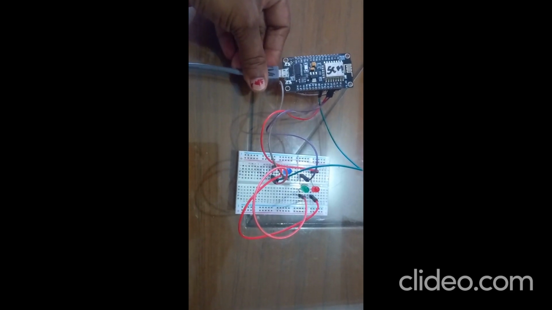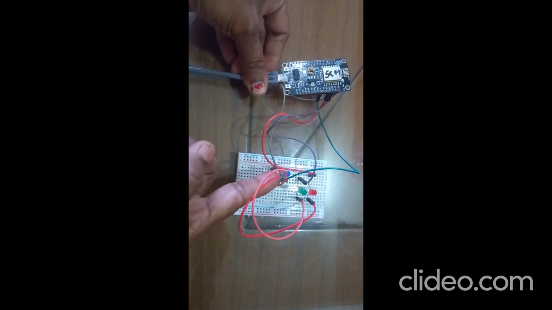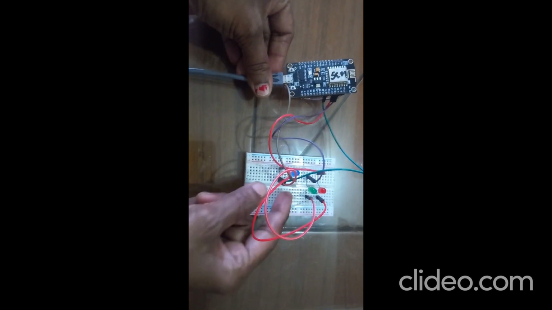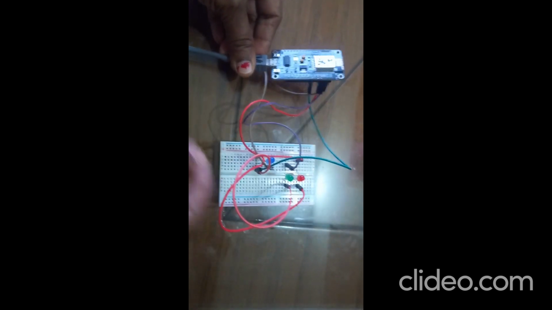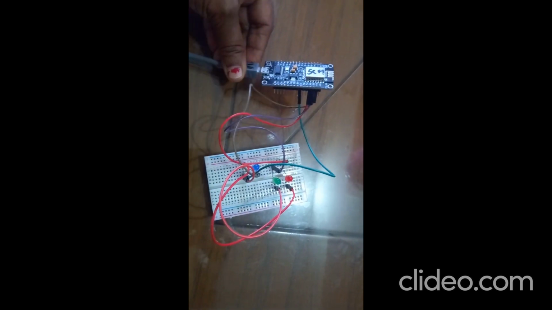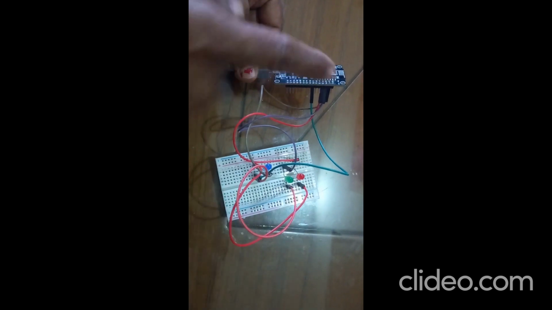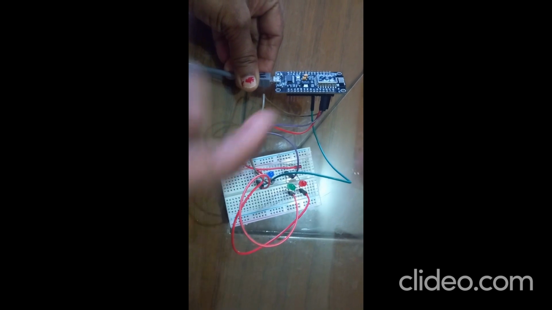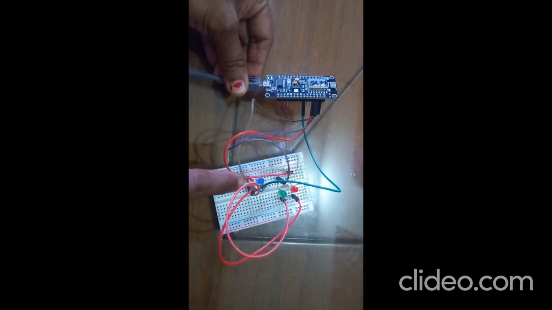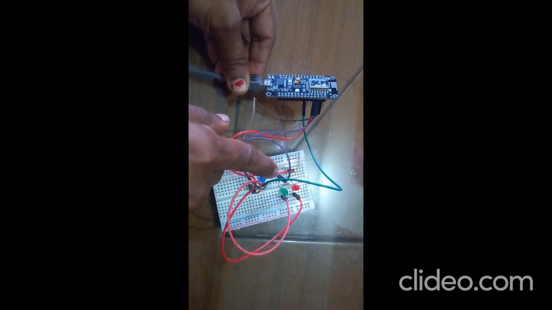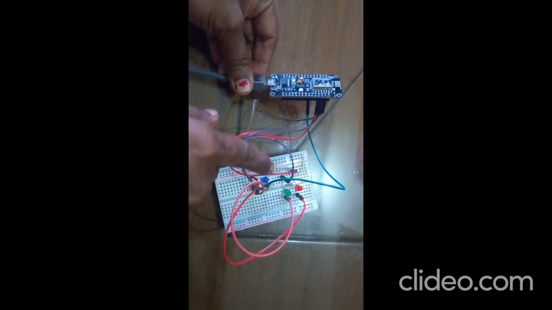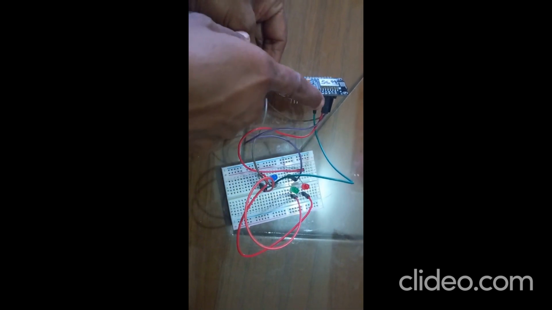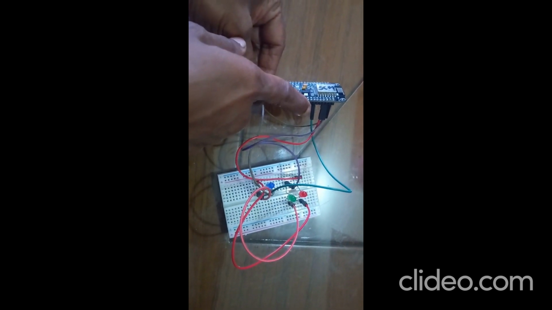In this experiment, I am using 3 LEDs: this one is the first LED, then LED 2 and LED 3. LED 1 anode is connected to the D1 pin of the NodeMCU. LED 2 anode is connected to the D2 pin and LED 3 anode is connected to the D3 pin of the NodeMCU. The cathode of the first LED is connected to the cathode of the second LED, the cathode of the second LED is connected to the cathode of the third LED, and the cathode of the third LED is connected to a ground pin of the NodeMCU.